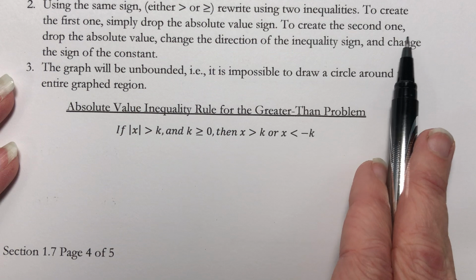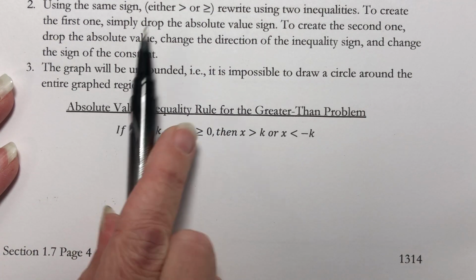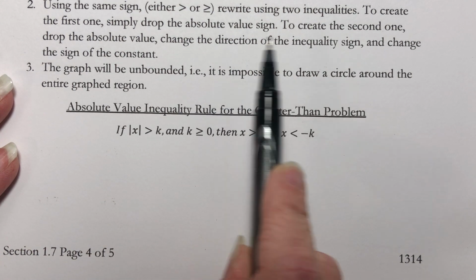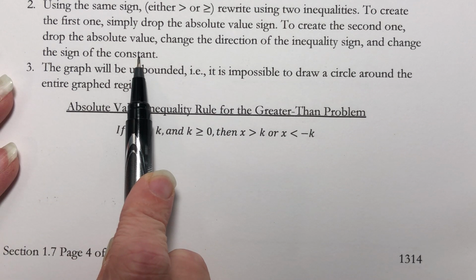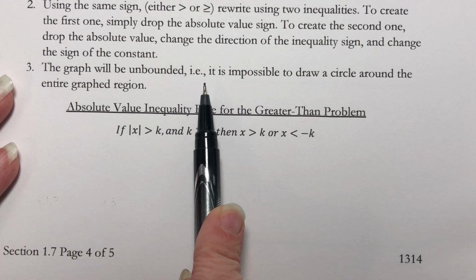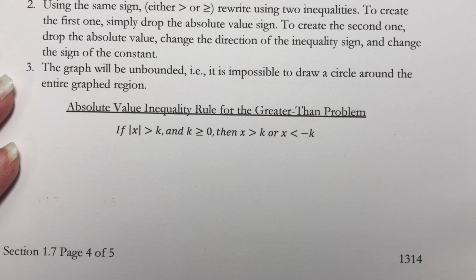Okay? To create the second one, drop the absolute value, change the direction of the inequality, and change the sign of the constant. This time our graph will be unbounded, and basically our graphs are going to shoot off in 2 directions, and we will not be able to draw a circle around the entire graphed region.